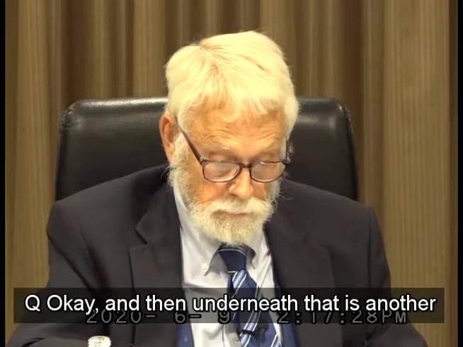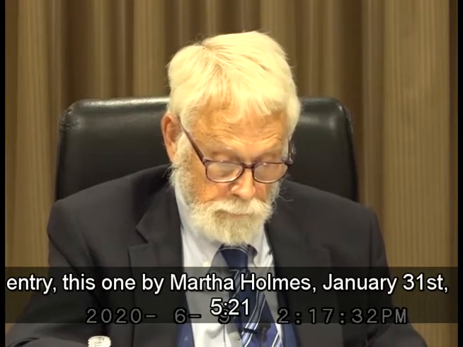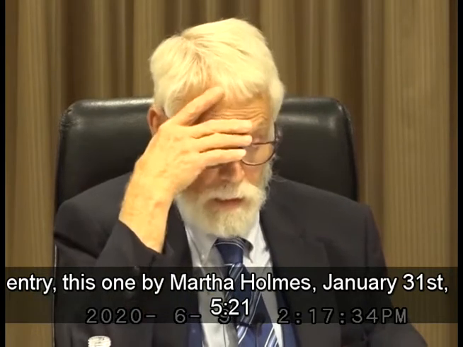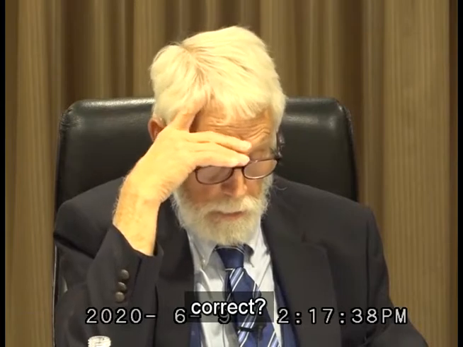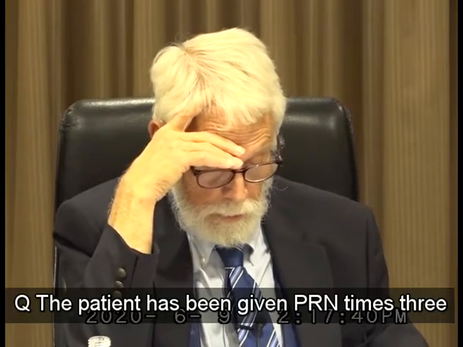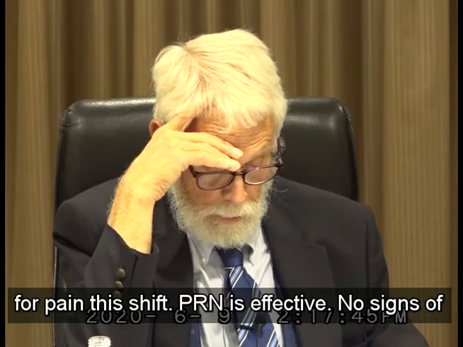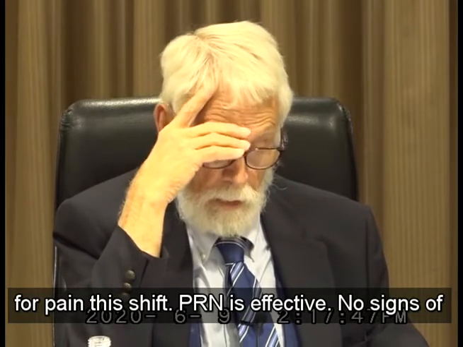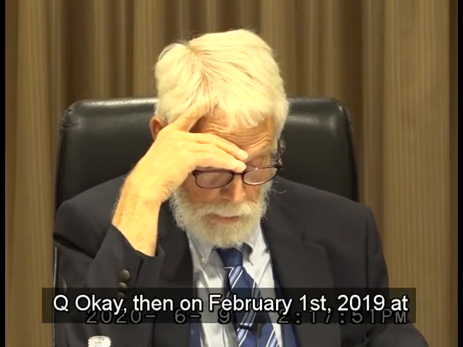Yes. Okay, then underneath that is another entry, this one by Martha Holmes, January 31st, 5:21 a.m. Patient is resting in bed with eyes closed, correct? Correct. Patient has been given PRN times 3 for pain this shift. PRN is effective. No signs of discomfort are noted at present, correct? Correct. Okay.